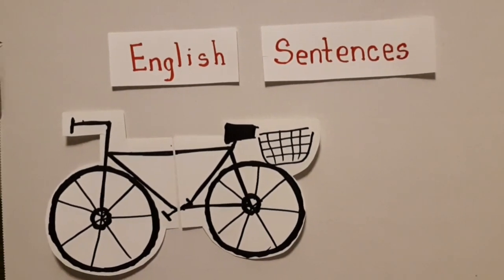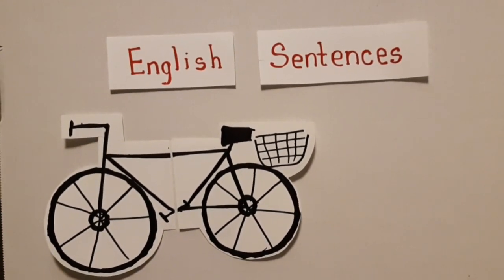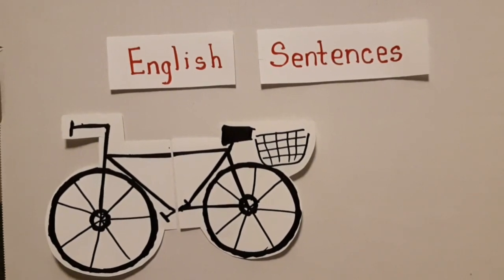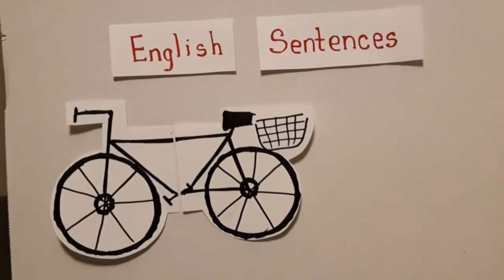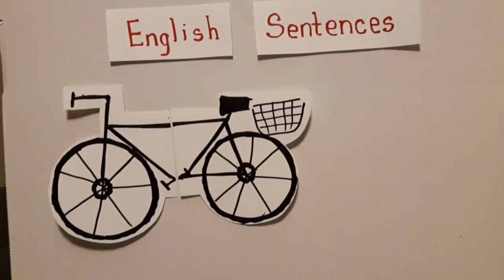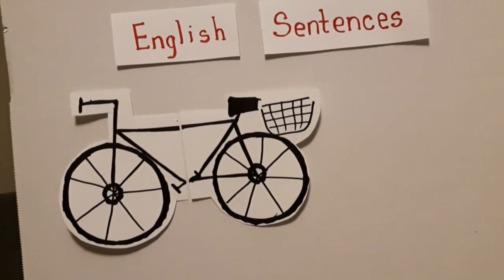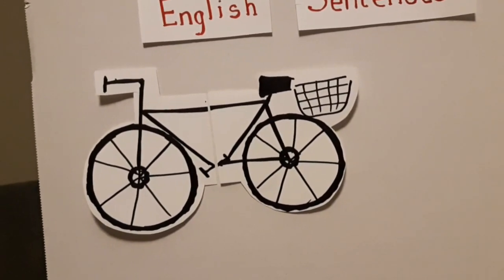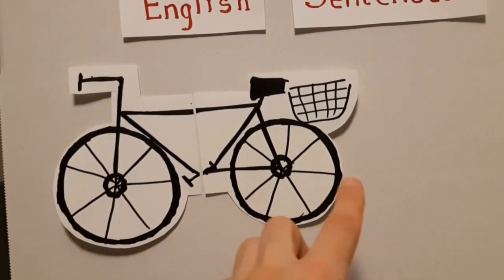Hi, today we are going to talk about English sentences. But before we start with it, let's look at this bicycle. Everybody knows that the bicycle has two wheels.